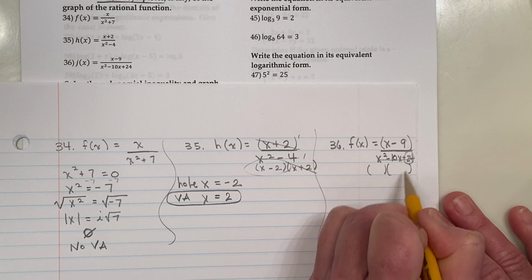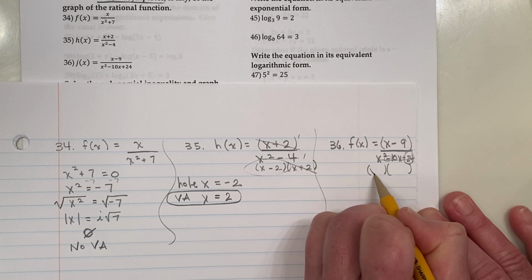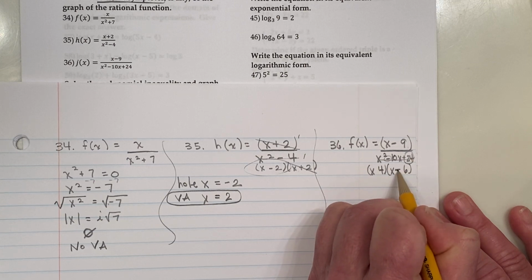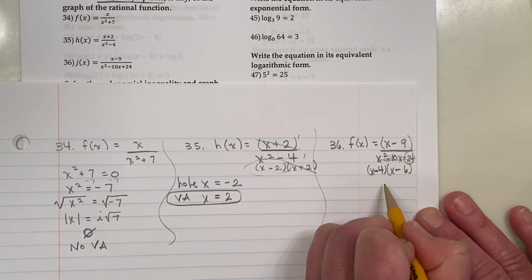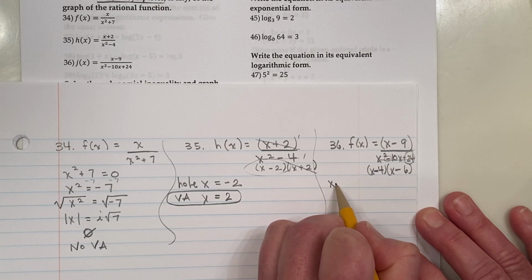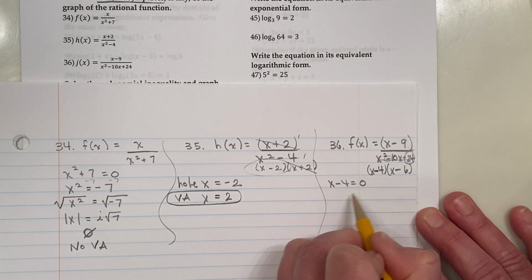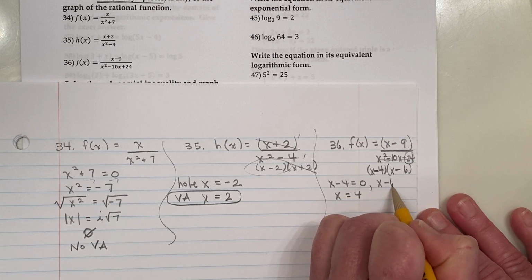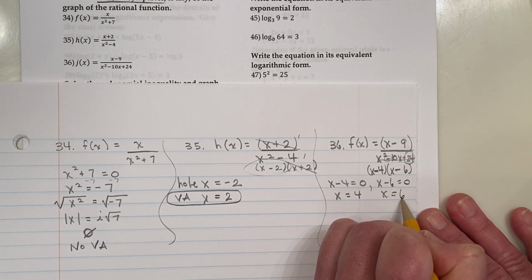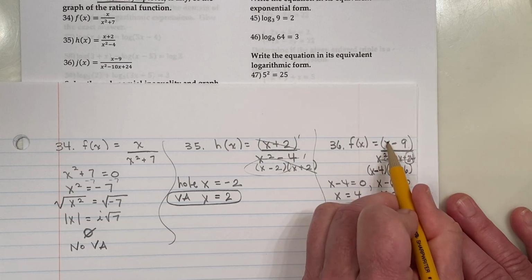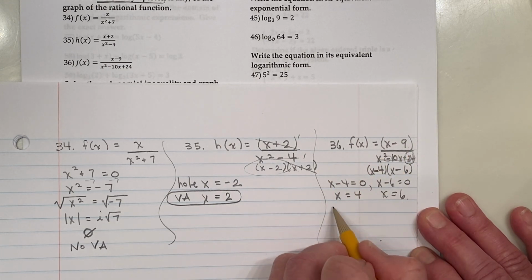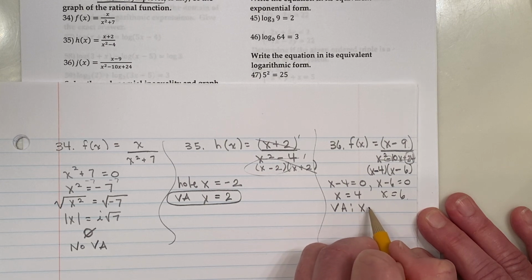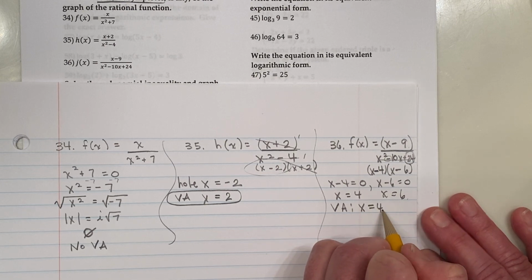So factors of 24 that sum to -10. Well, 4 and 6 multiply and give us 24, and if they're both made negative, they would add to -10. Let's set each factor equal to 0. Add the 4, so you're going to get x equals 4. And then x minus 6 equals 0, so x equals 6. So I had x minus 4 and x minus 6, neither of which canceled with the numerator, so both of these are going to be the x values of our vertical asymptotes. They're going to be the equations of our vertical asymptotes: x equals 4 and x equals 6.